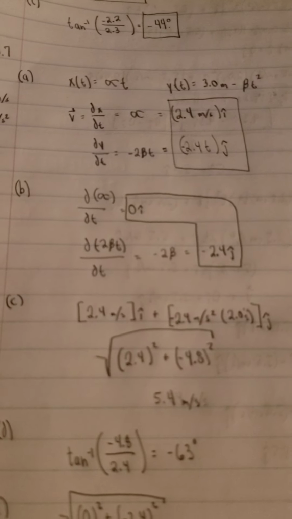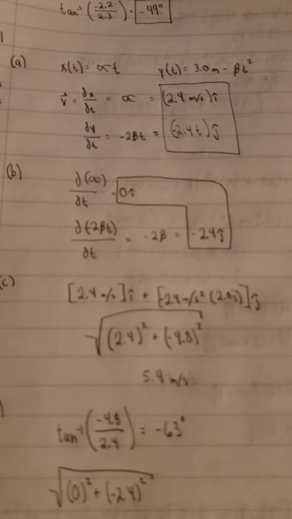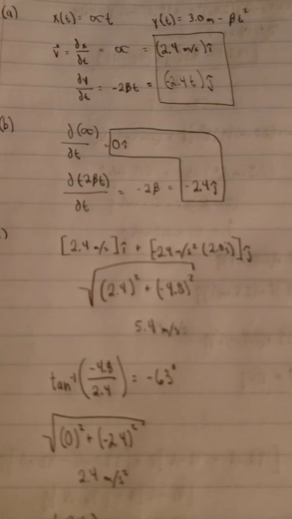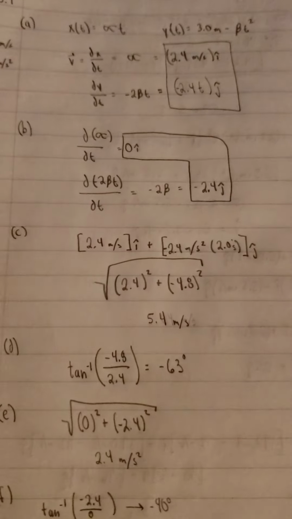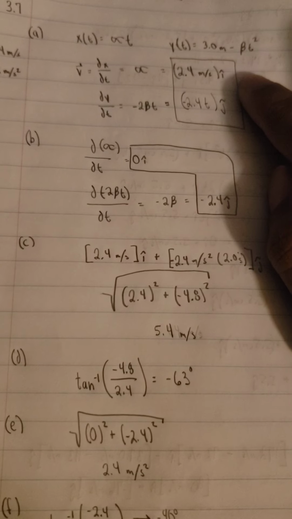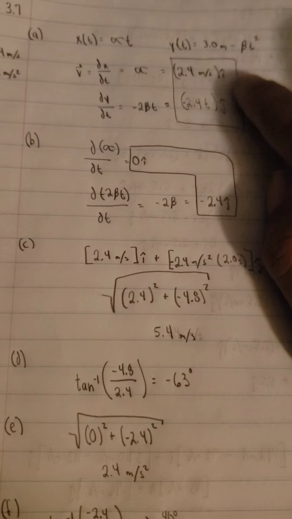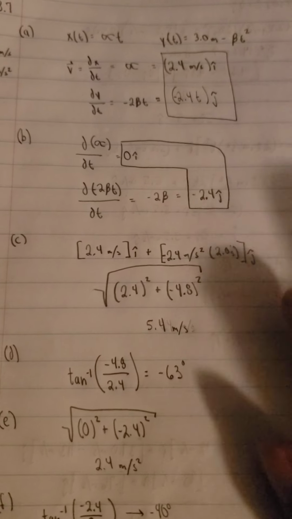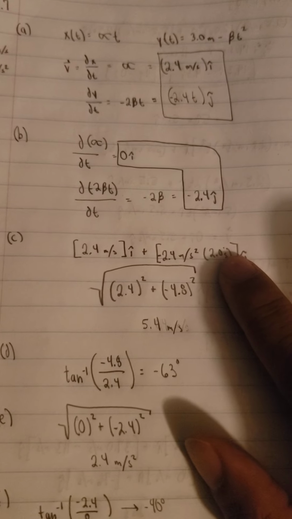Part C asks us to calculate the magnitude of the bird's velocity at t equals 2.0 seconds. So in this, we would incorporate the first equation we got from part A and plug in 2.0 seconds.